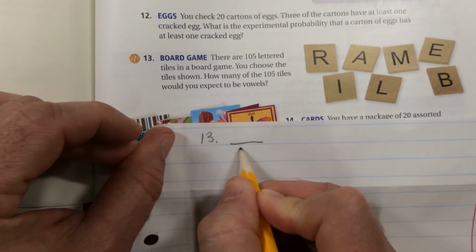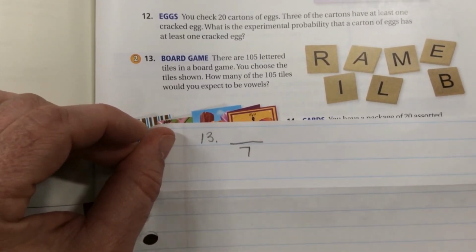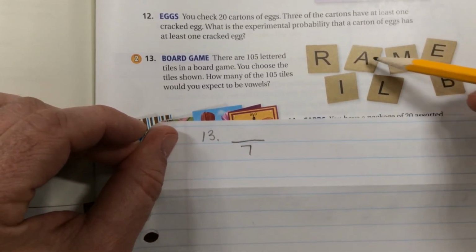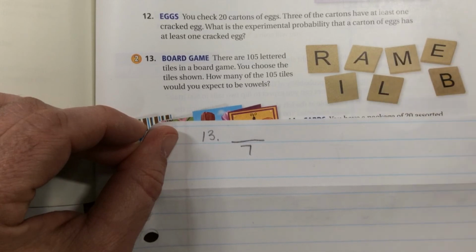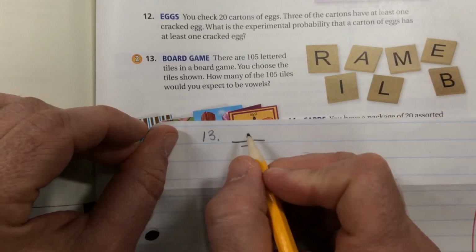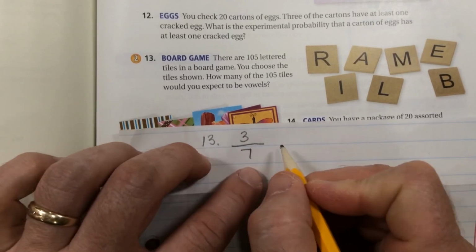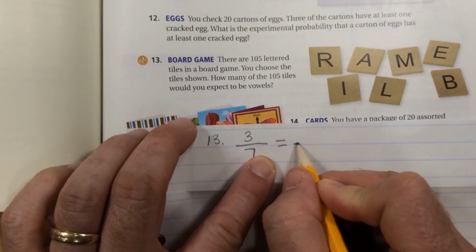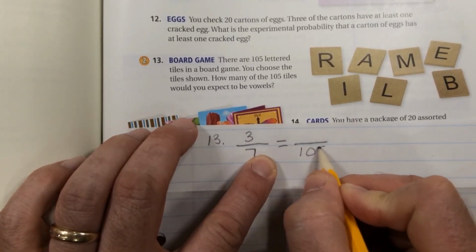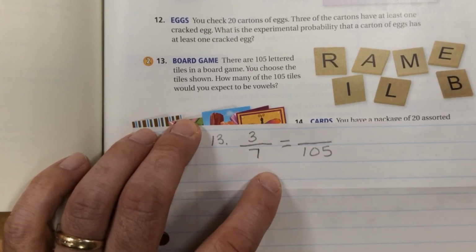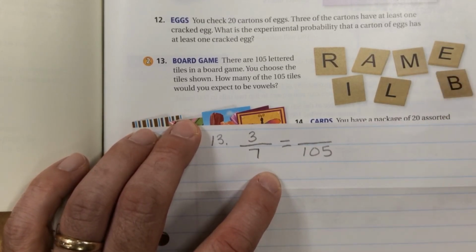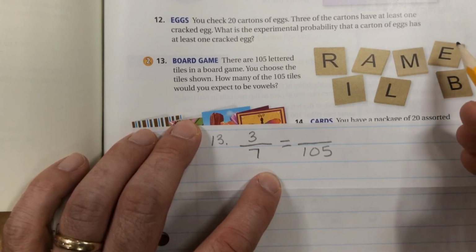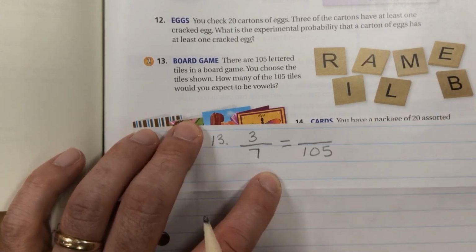Out of those 7, so 7 is the denominator. You pulled 7 of these out. 1, 2, 3 of them are vowels. The E, the A, and the I. So 3 out of 7 were vowels. You want to know how many you could expect out of the 105? Now, it's possible that all of the rest are vowels or none of the rest are vowels. Maybe you got all of the vowels in your first try.